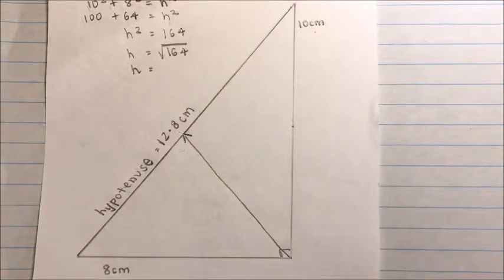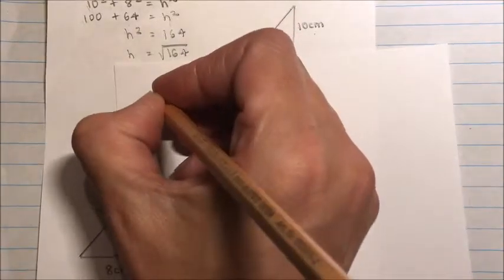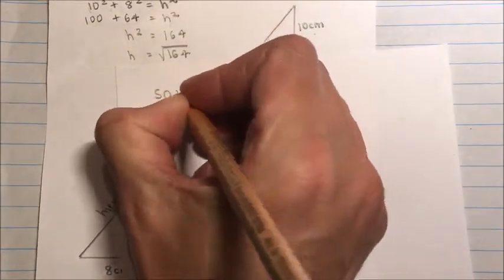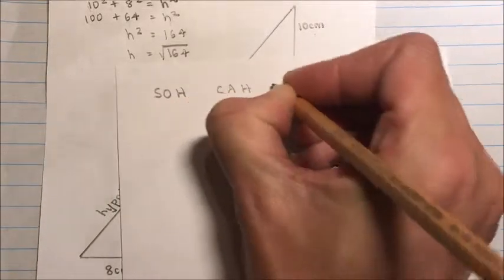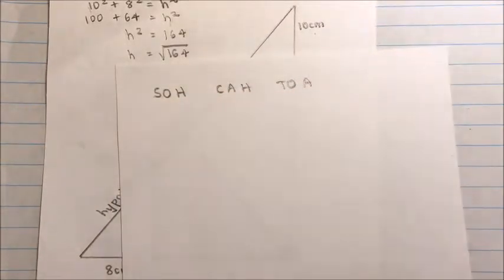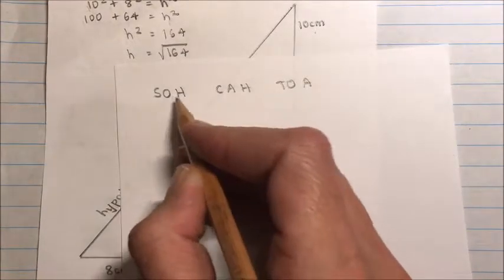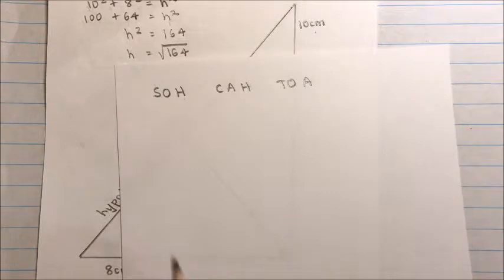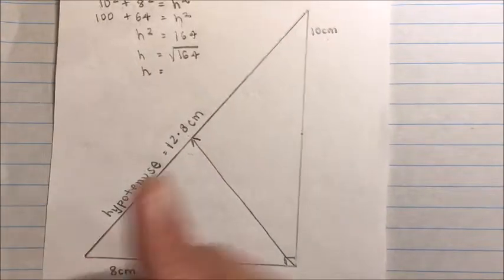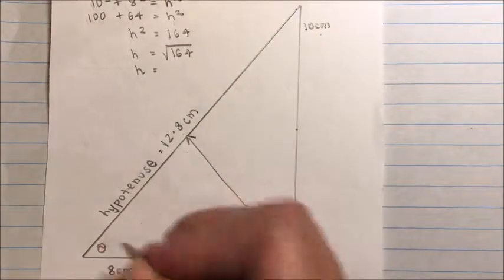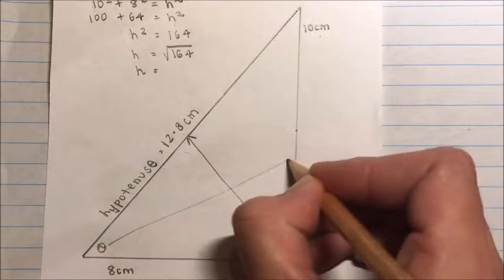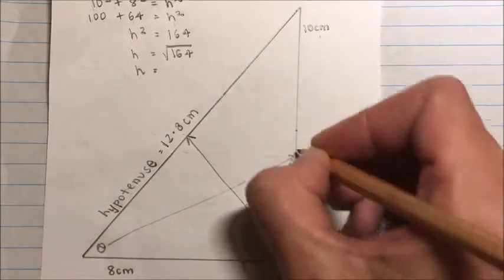The first thing I want to have a look at is the relationship called sine. I'm just going to write down SOH CAH TOA to remind myself. In order to look at opposites, hypotenuse and adjacent sides, I'm going to need to know what I'm talking about. Let's make this our reference angle. That's my reference angle, and I know that over on this side, that's going to be my opposite.